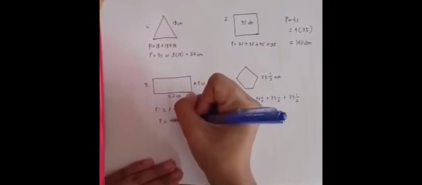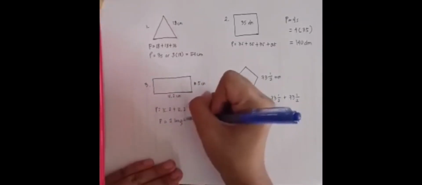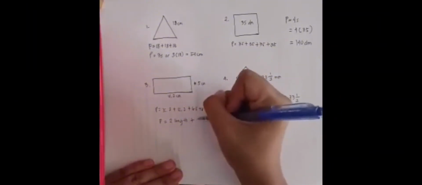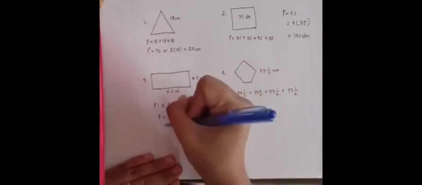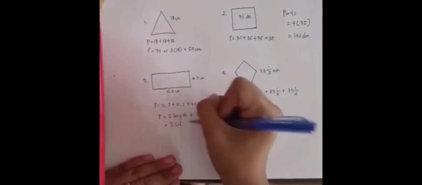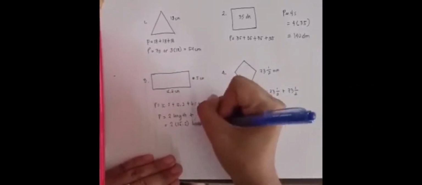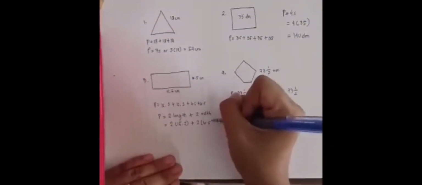Perimeter equals 2 length plus 2 width. So it goes like this, equals 2 multiplied by 15.2, then we will add 2 multiplied by 6.5.